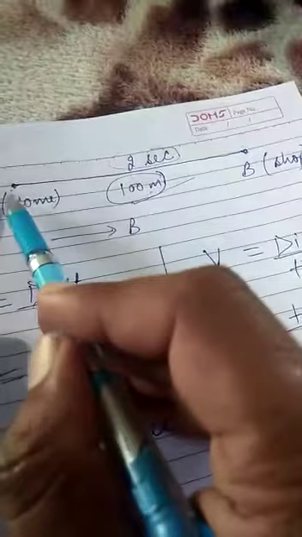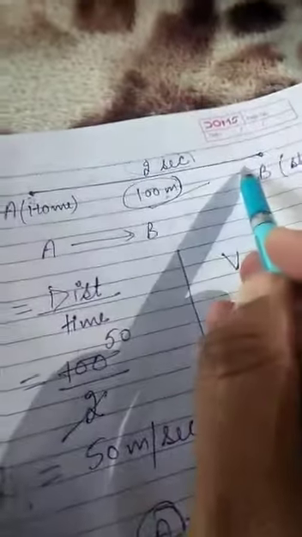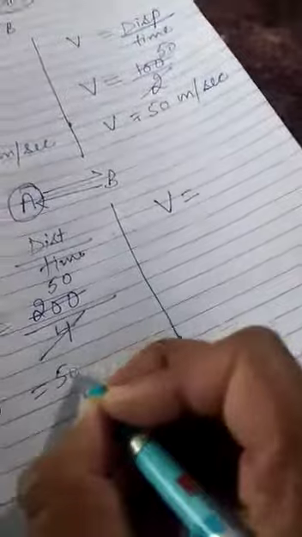200 meters. And what will be the total time? 2 seconds from A to B plus 2 seconds from B to A. So how much will be the time? 4 seconds. So the speed will come out to be 50 meters per second.